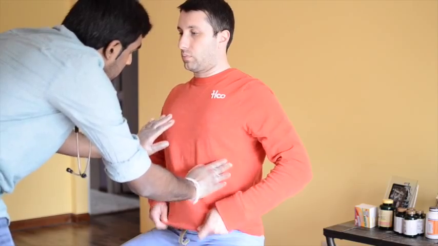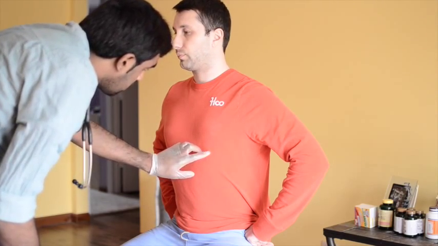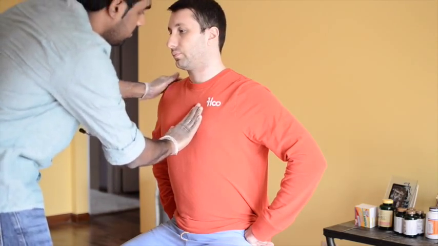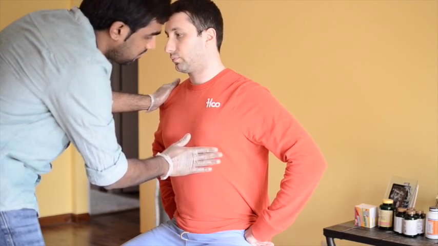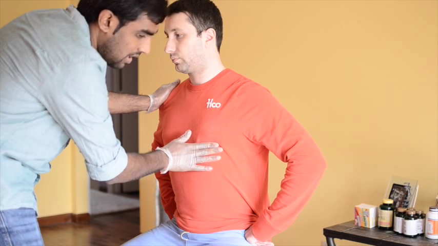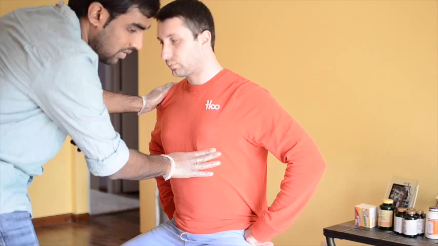Okay. So now I'm just going to inspect your heart. Okay. I don't see any abnormal pulsations or heaves on your chest or in your heart area. So I'm just going to go ahead and palpate your heart area. Okay. I don't feel any impulses or thrills.